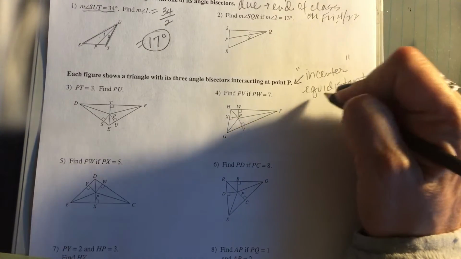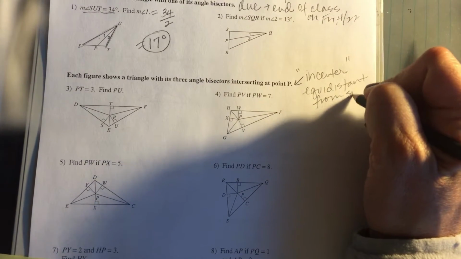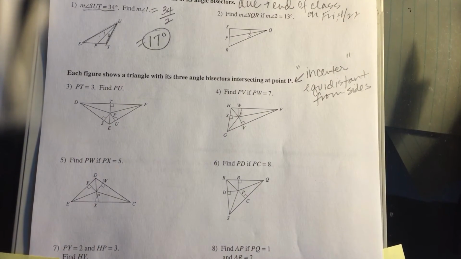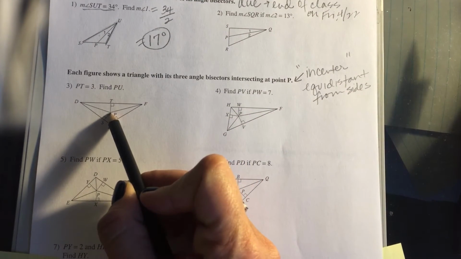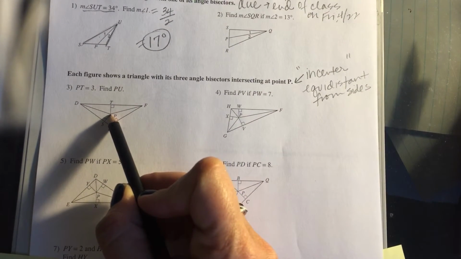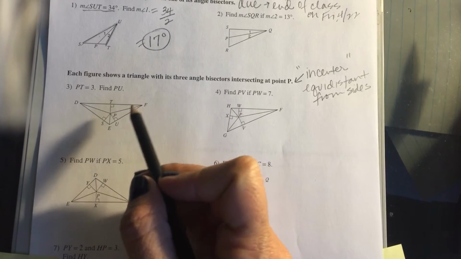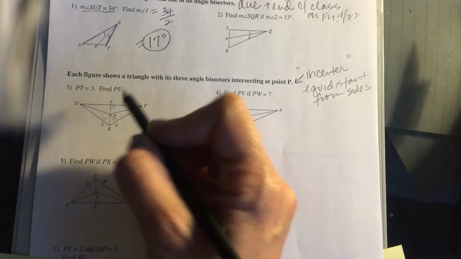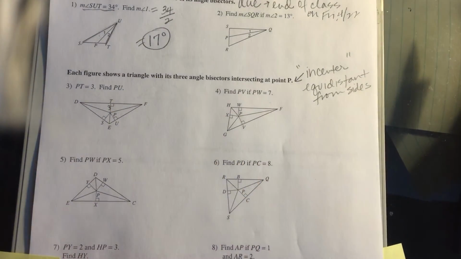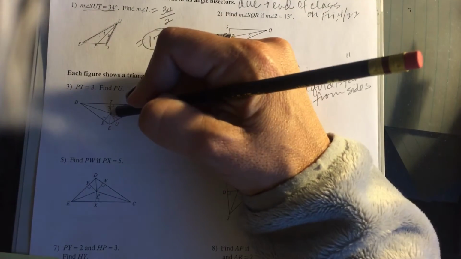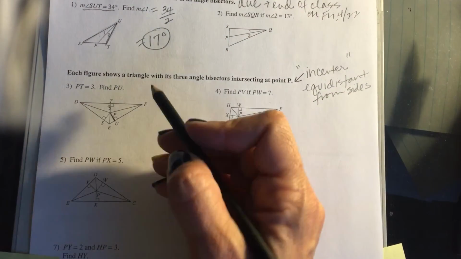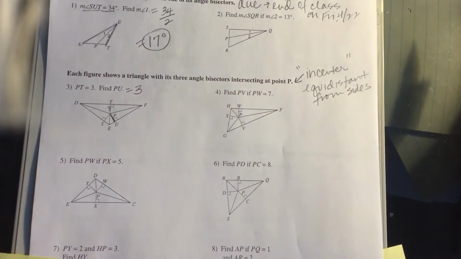So in this set of problems, you're given something measuring from point P, the in-center. Point P is the in-center in each drawing. From point P to one of the sides, in this case, we're told that P to T is 3, and we need to find out what P to U is. Well, P is equidistant from the sides, so P to U would be 3.